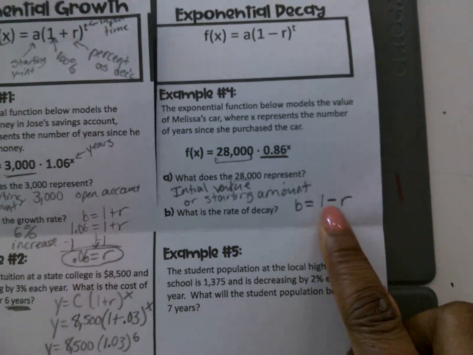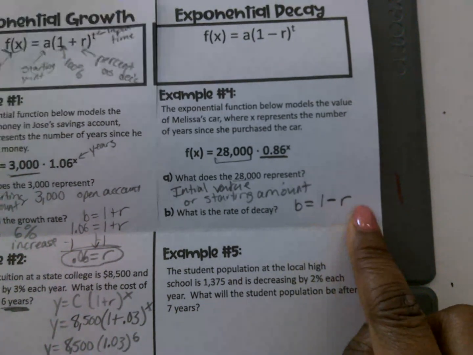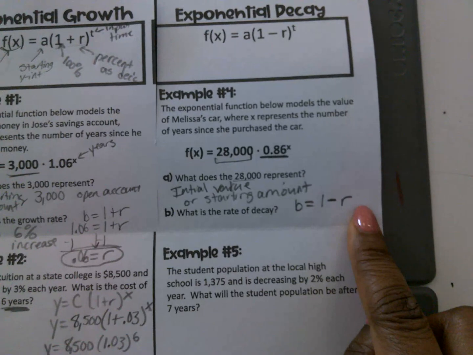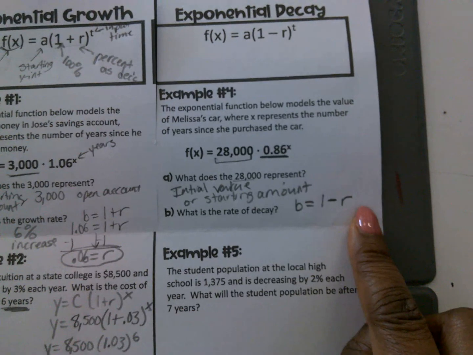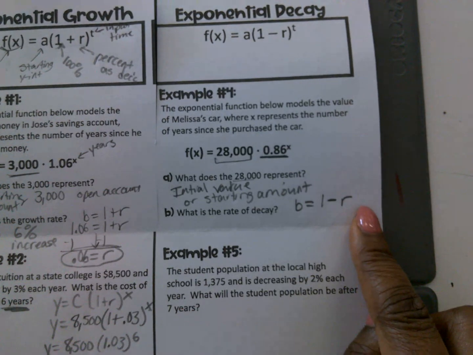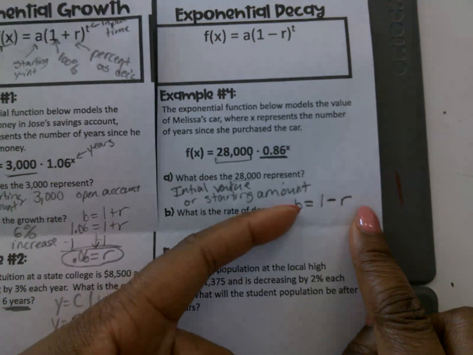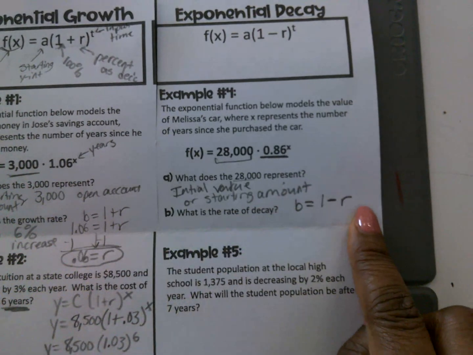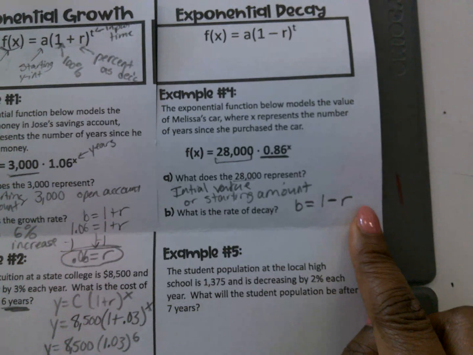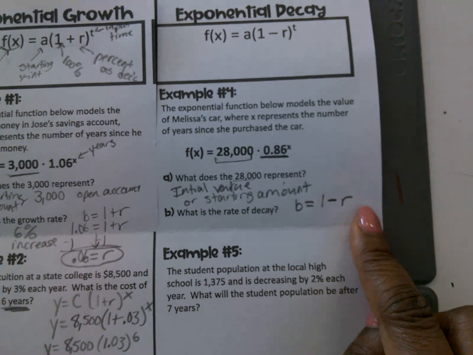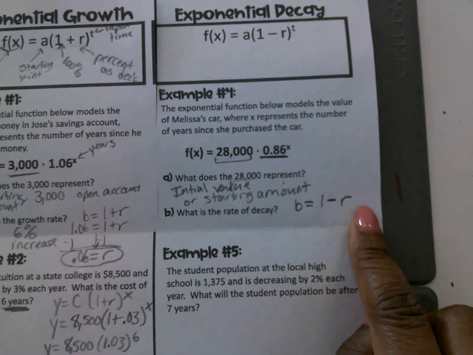It's 1 minus R. Remember what I told you when we did the example for the sweater? In order to figure out the amount that you pay, you have to include the 100%. And that's what all of these include. They include the 100%. But you want to figure out what was just the rate by itself without the 100%.